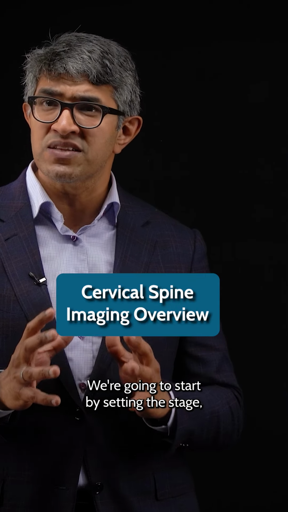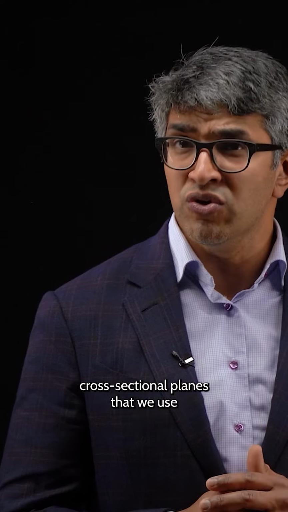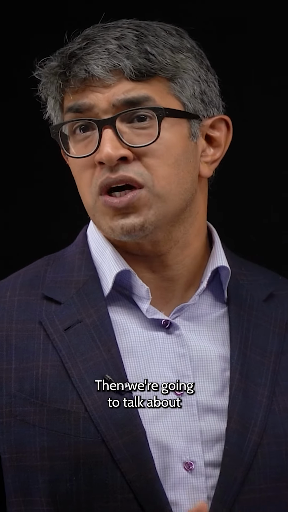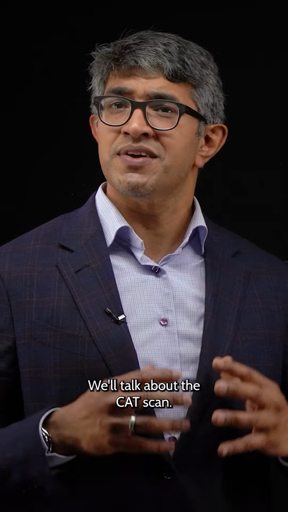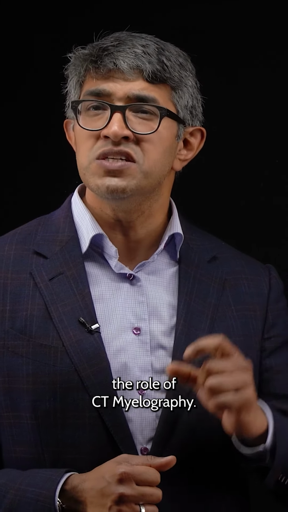We're going to start by setting the stage, describing what we call tomographic imaging and the cross-sectional planes that we use to evaluate the spine. Then we're going to talk about cervical spine MRI. We'll talk about the CAT scan. We will talk about dynamic x-rays. And then finally, we'll talk about the role of CT myelography.